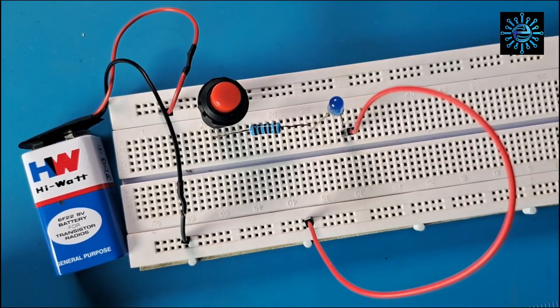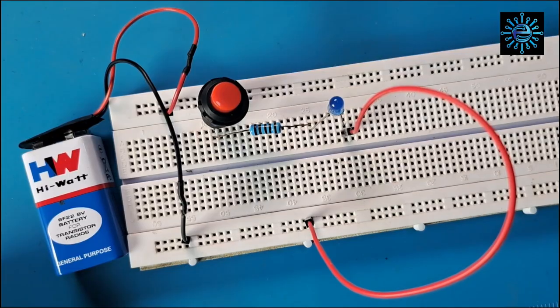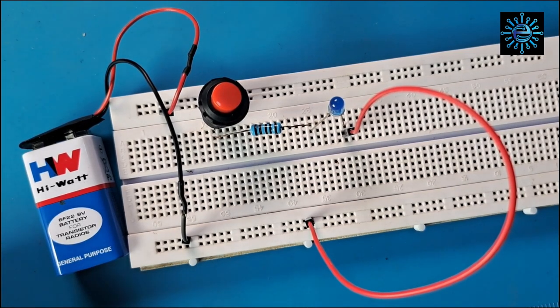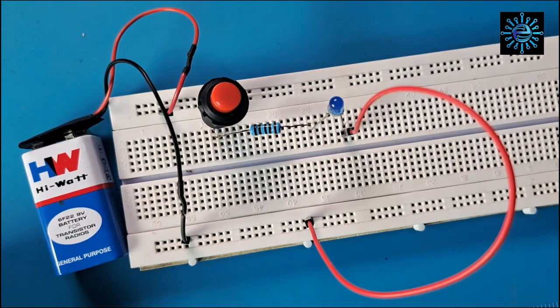However, this circuit is currently open, and because it is an open circuit, no current will flow in the circuit. But the moment we close the circuit with the help of the switch, electricity or current will then flow from the battery around the circuit. And once that happens, our LED will come on. So let's test our circuit. If everything has been connected correctly, the LED should turn on when I press the switch.